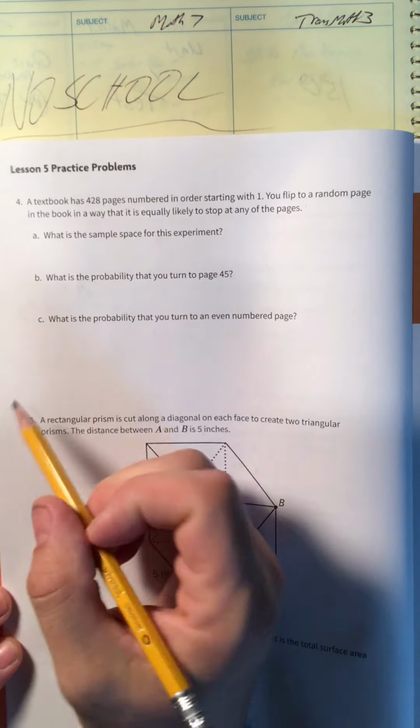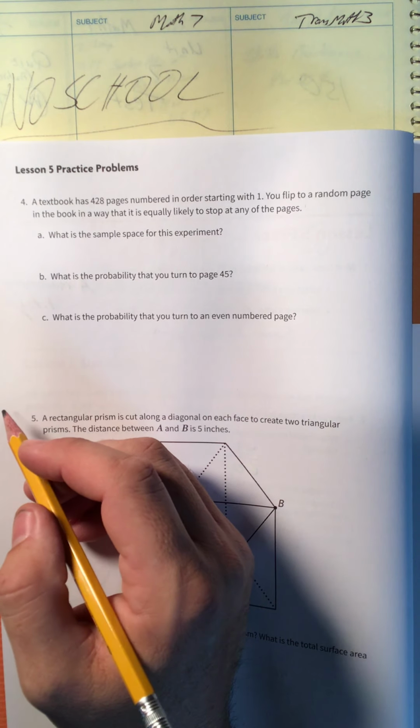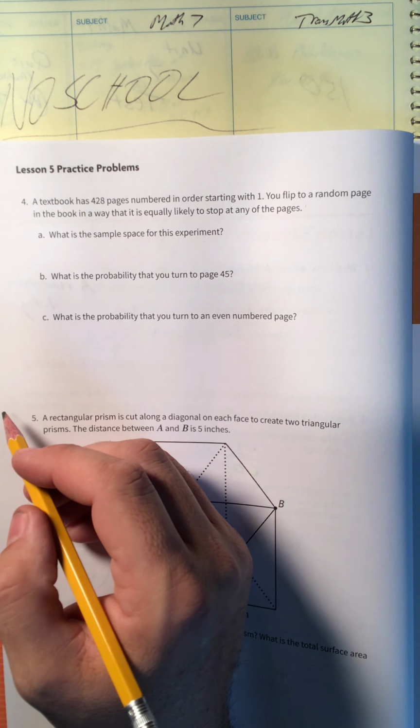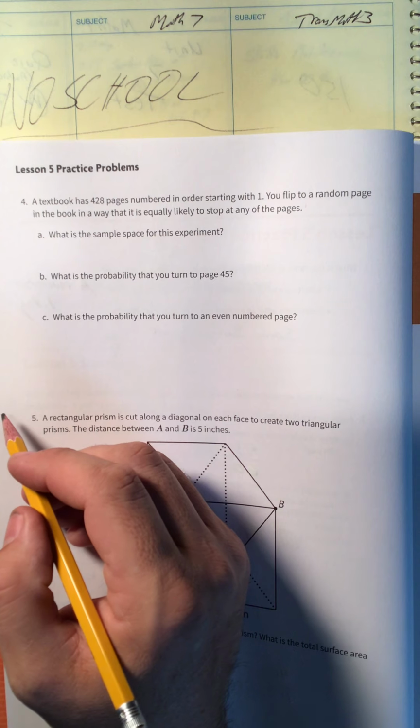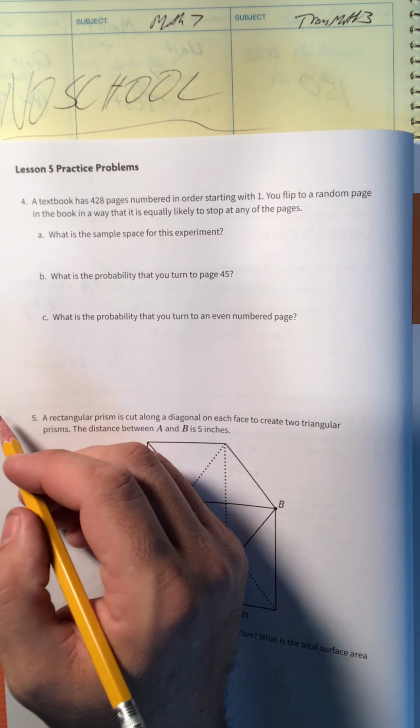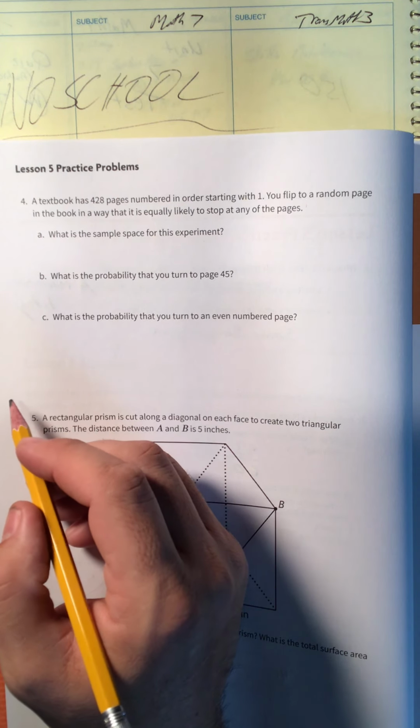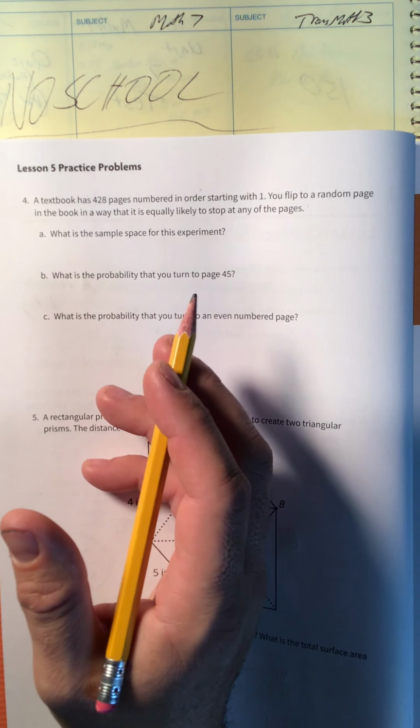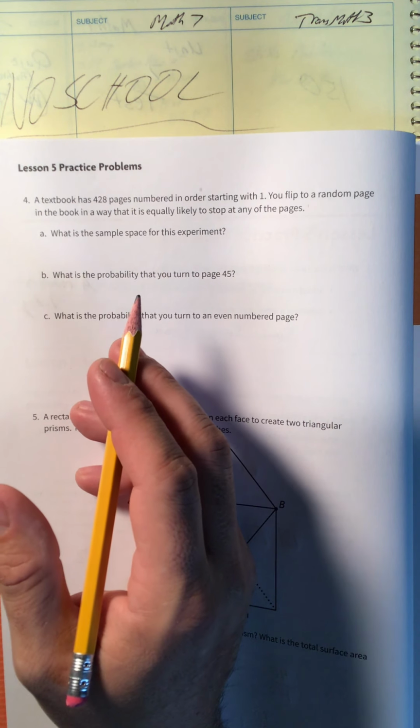Okay, question 4. A textbook has 428 pages numbered starting with number 1. You flip to a random page in a way that it is actually equally likely to stop at any of the pages, so 1 through 428. What is the sample space?